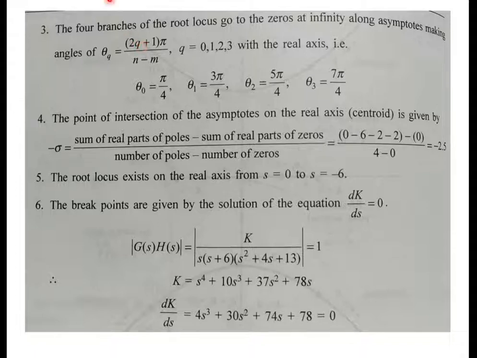If you put 0 there, you will have 1 into pi by 4. If you put q equal to 1, then the next asymptote angle is 3 pi by 4, that is 3 into 180 by 4, then 5 into 180 by 4, and 7 into 180 by 4.